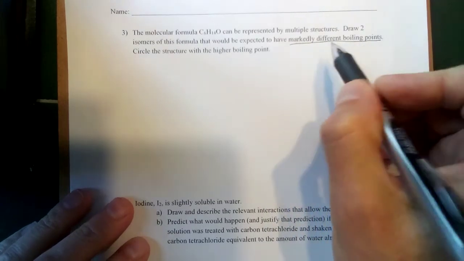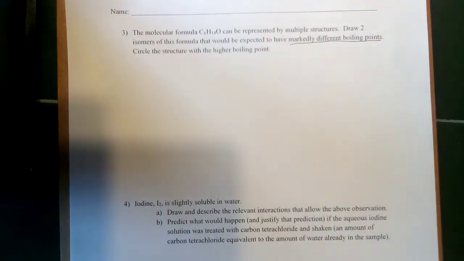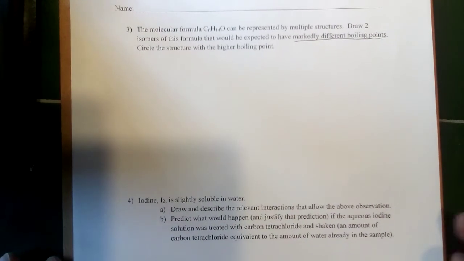What I'm really looking for here, if I say markedly different or very different boiling points, I want to see molecules that would have different types of intermolecular interactions. You'd have a different boiling point if you had different surface areas within two isomers from one to another. But to have a really big difference, I want to see different types of intermolecular interactions.